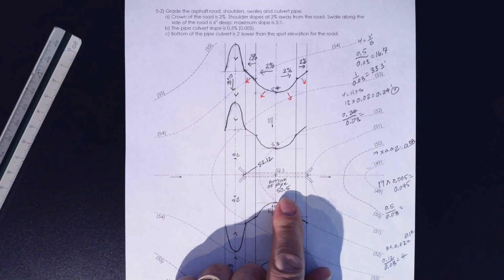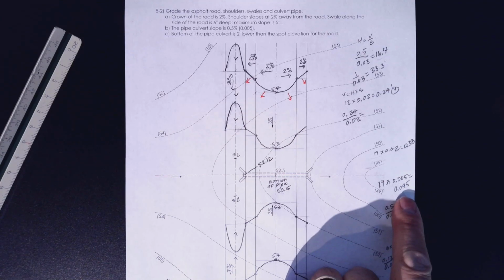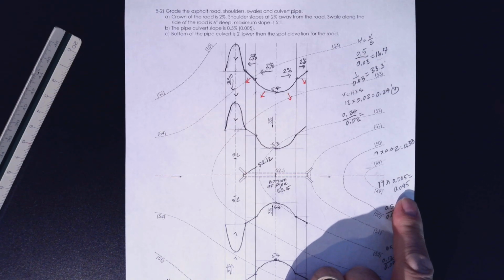So if we subtract this 0.095 from 50.5, what do we get? 50.5 minus 0.095, 50.4. So 50.4. Oops, you know what?